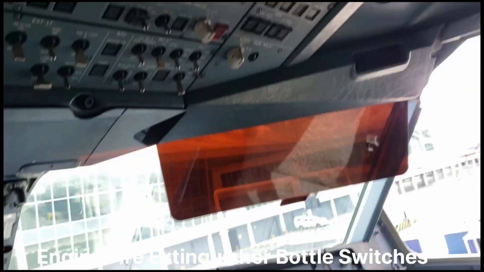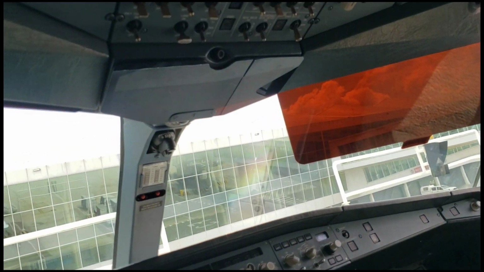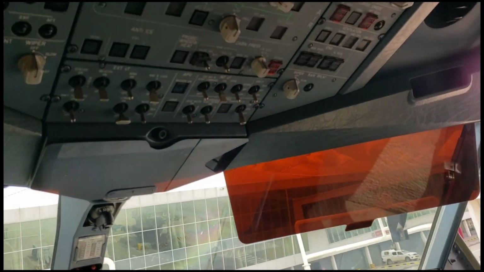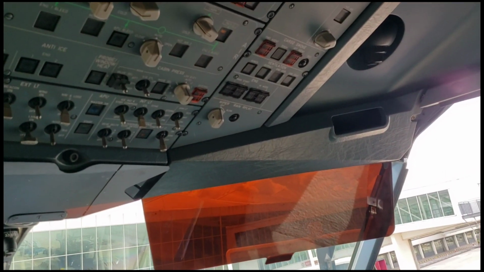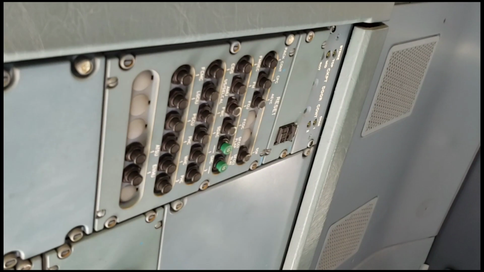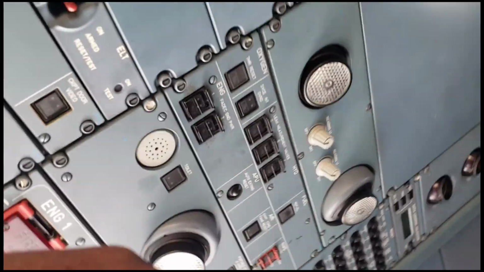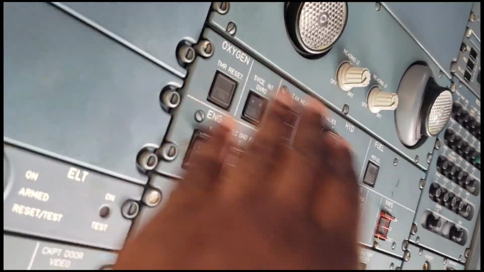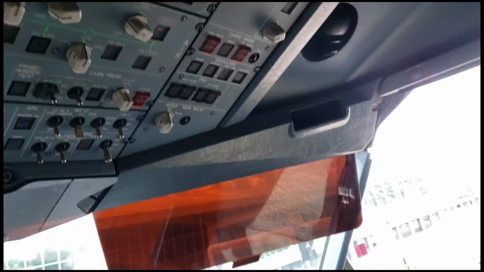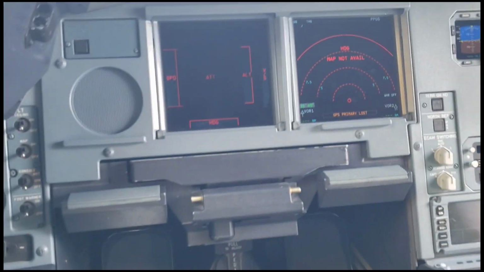Okay, let's find something else here. I think I've explained some, and let's go here for the fuses. These are not just switches but fuses, these black things. If something is inoperative, you can disconnect and connect according to the manual. We have oxygen switches here. The good thing about these is that they are labeled there.